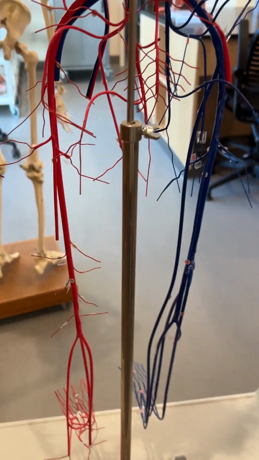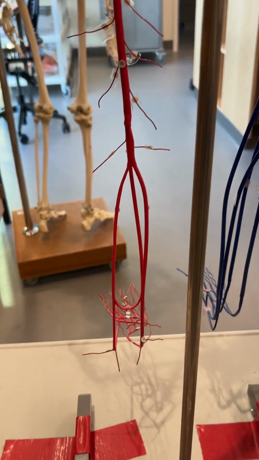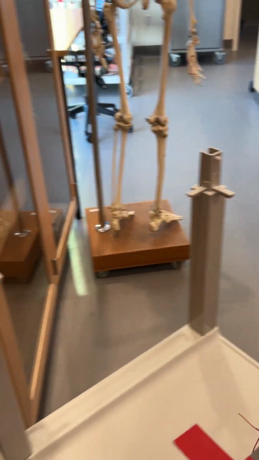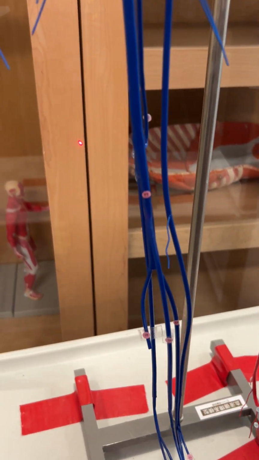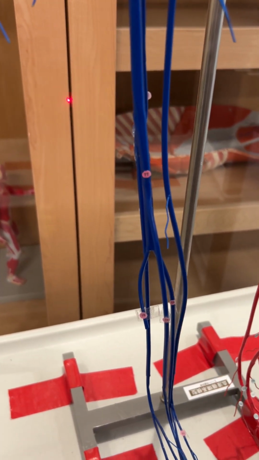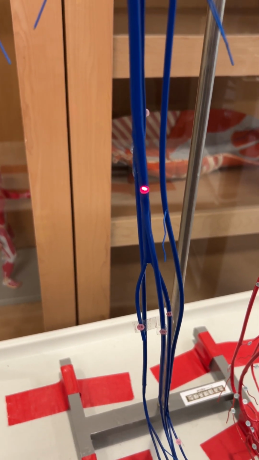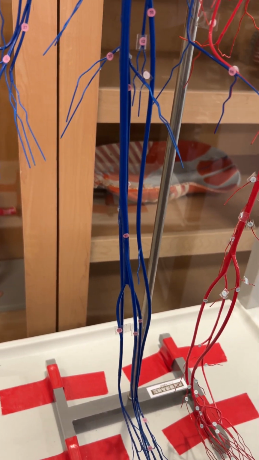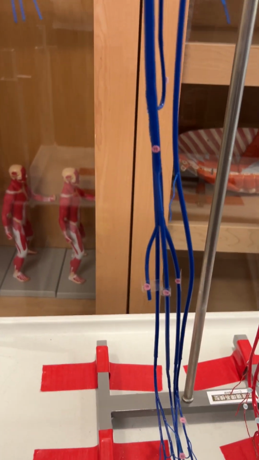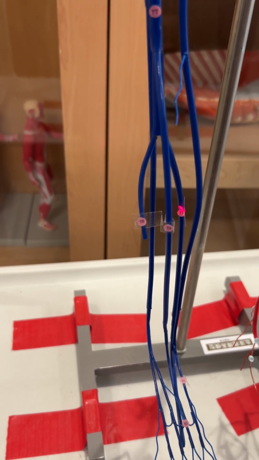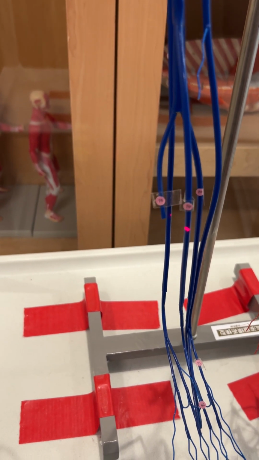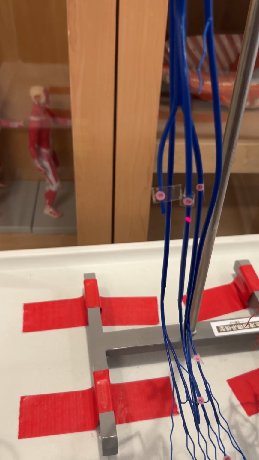After that, you have your popliteal vein, which would be over up front here. And then after that, you have your posterior and anterior tibial. This would be your posterior tibial because it's more posterior, and your anterior tibial would be right here because it's more anterior.